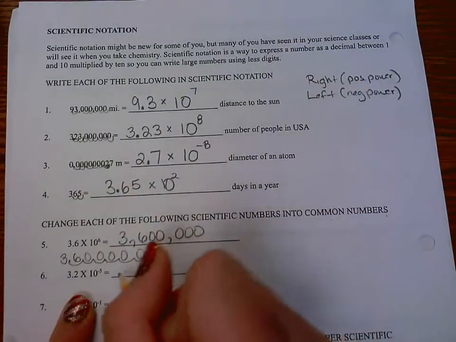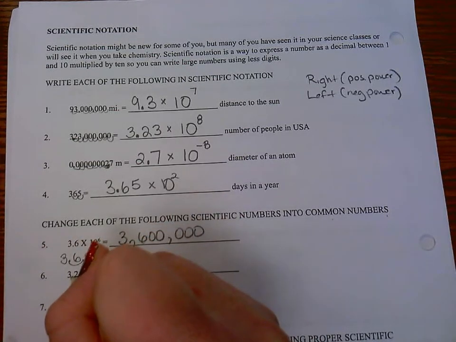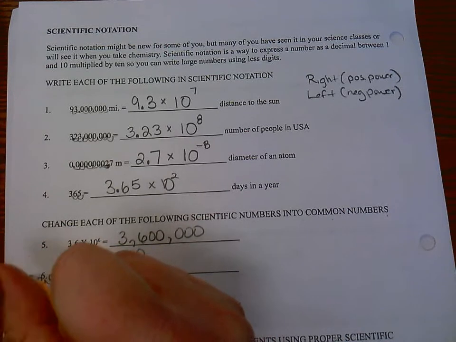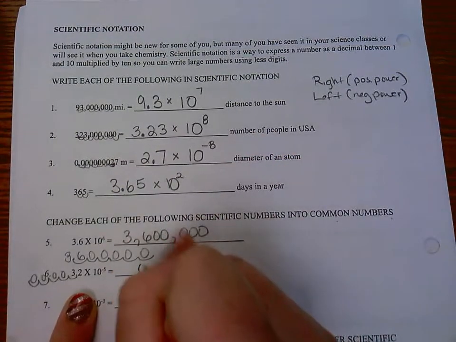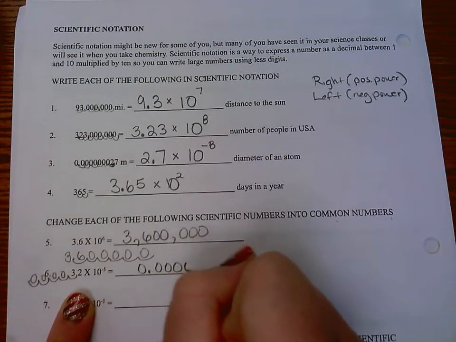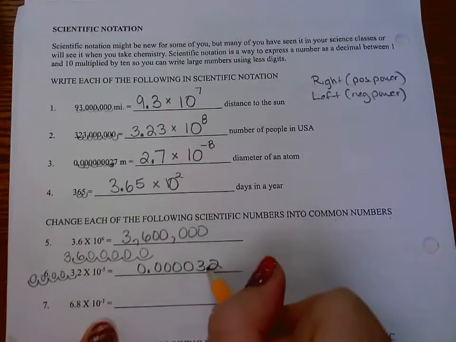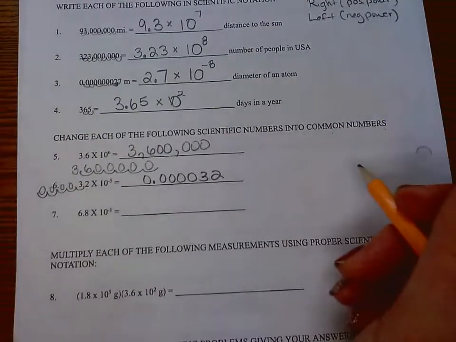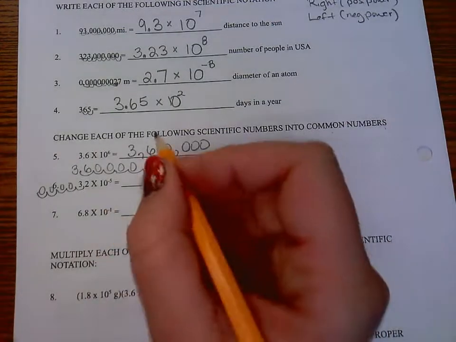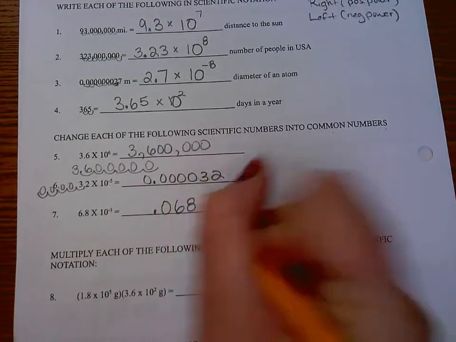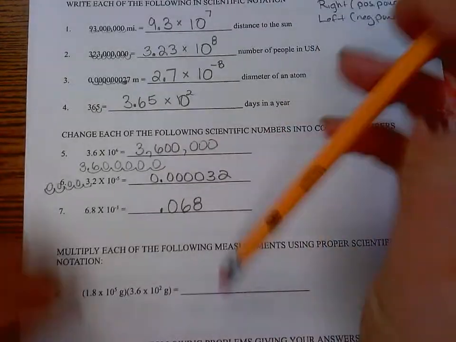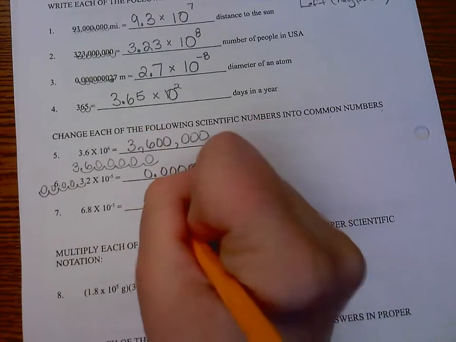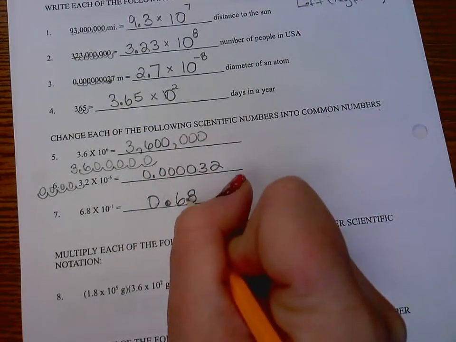This time they want you to slide to the left. So 1, 2, 3, 4, 5. How many zeros do I have to add? 4 zeros. 0.000032. And I always double check. 1, 2, 3, 4, 5, that I got the right number of zeros and decimal in the right place. One unit to the left would be just 0.068, right? I start at 6.8. Oops, I think I did it one too many actually. So it'd be 0.68, right? That's just one slide to the left.